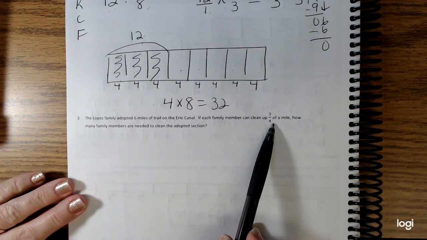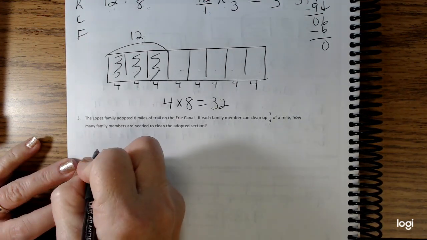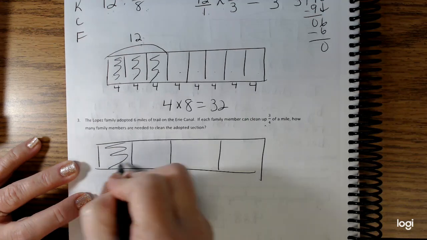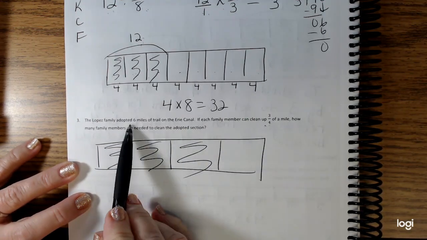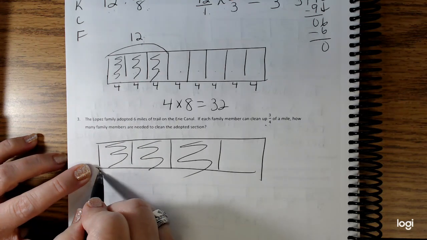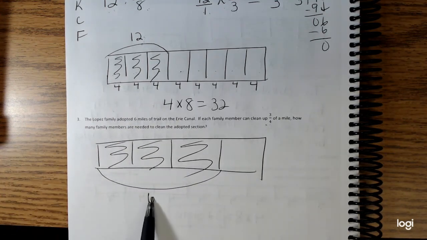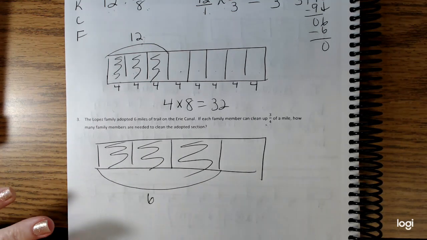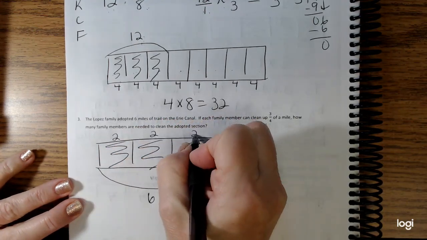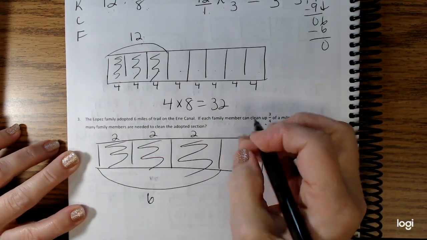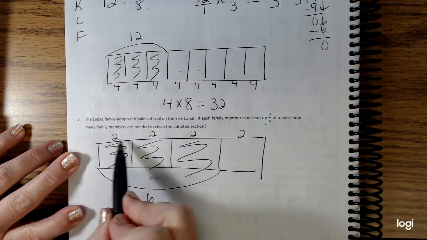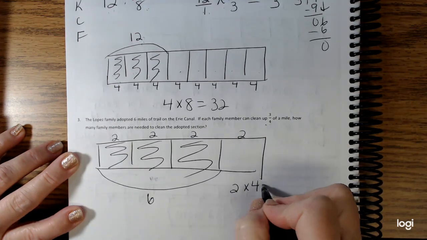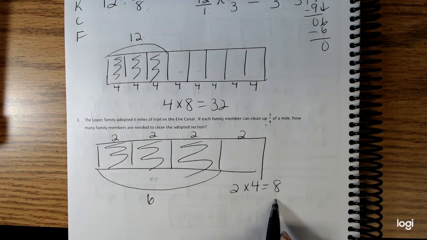Let's go ahead and start with our model first this time. So let's make 3/4. Make my box nice and big. Color 3. It says that I have 6 miles, so 6 stands for the section we've colored here. 6 divided into 3 boxes. What would that be? 6 divided by 3 is 2. So each box is worth 2. If each box here is worth 2, this box right here is also 2. 1, 2, 3, 4. I have 4 2s, so I'm going to take 2 times 4. And it looks like my answer should be, I'm going to need 8 people.